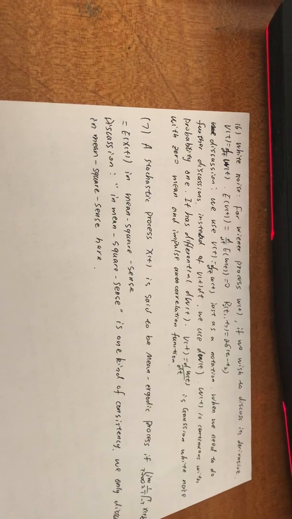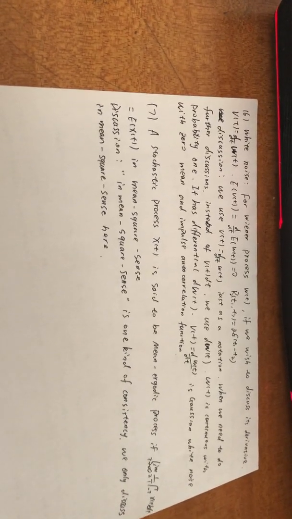A stochastic process V(t) is said to be white noise if the mean equals 0 and the autocorrelation equals Q(t1) times delta(t1 minus t2).